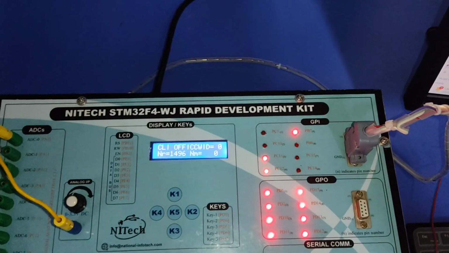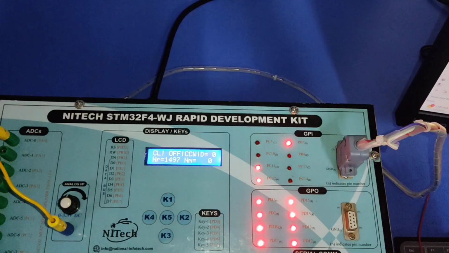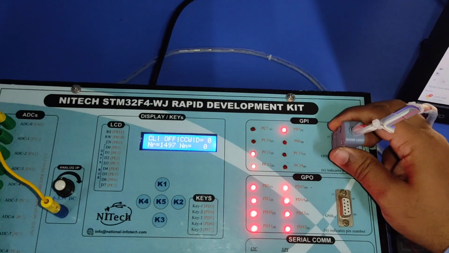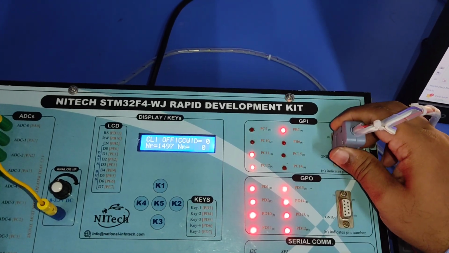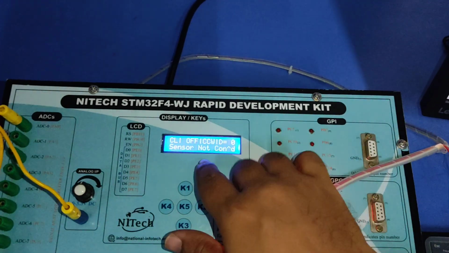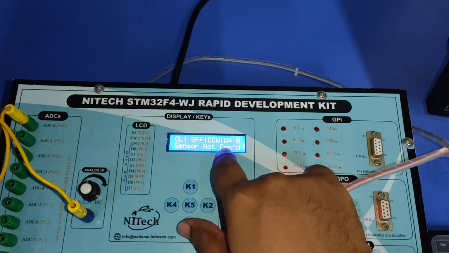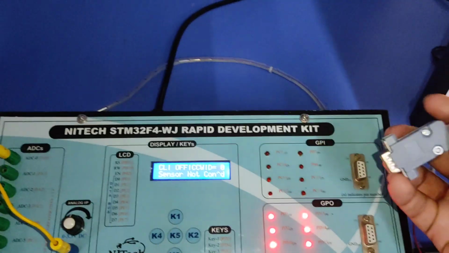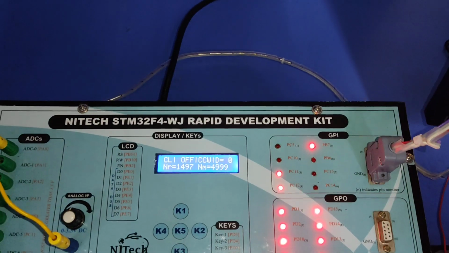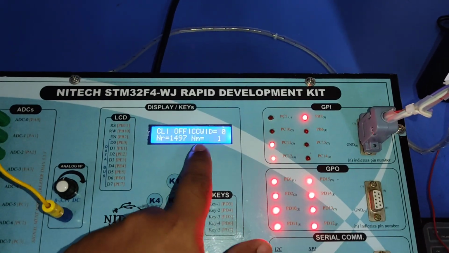Same if you disconnect your Hall sensor while working with the motor, the system will not work. The sensor is not connected, you can see this on the display. So first of all you connect your encoder, then turn on the system, and you can see the actual speed and reference speed.